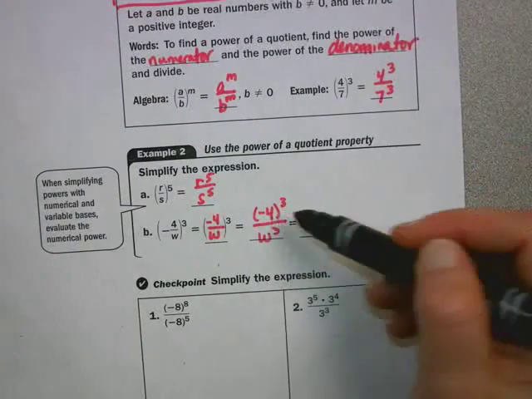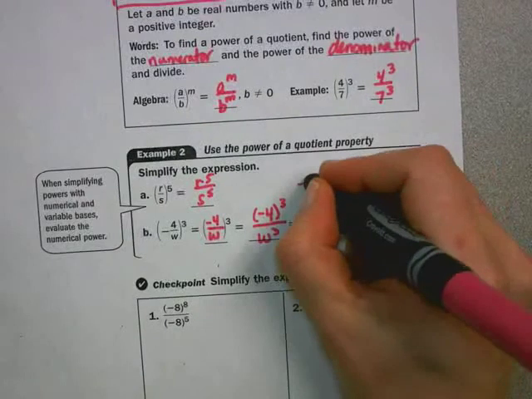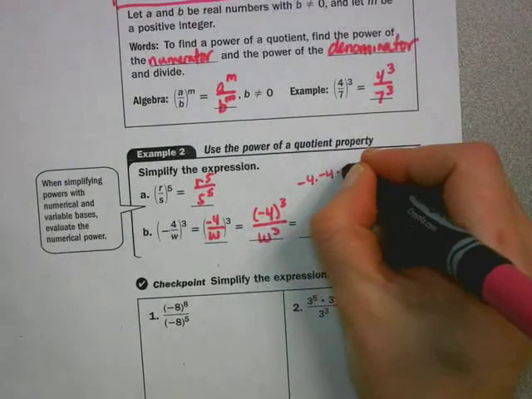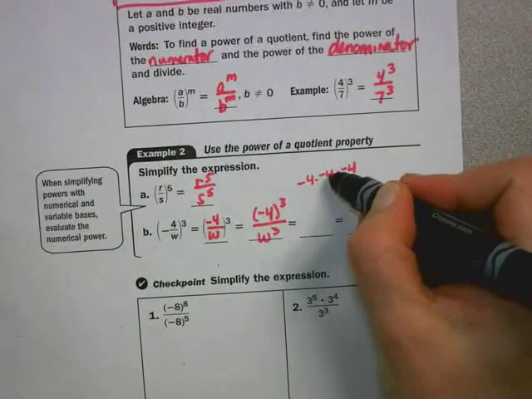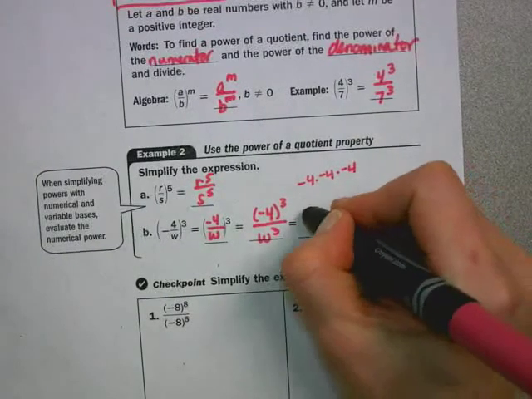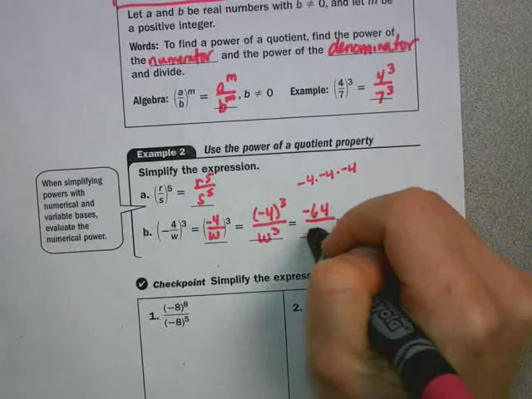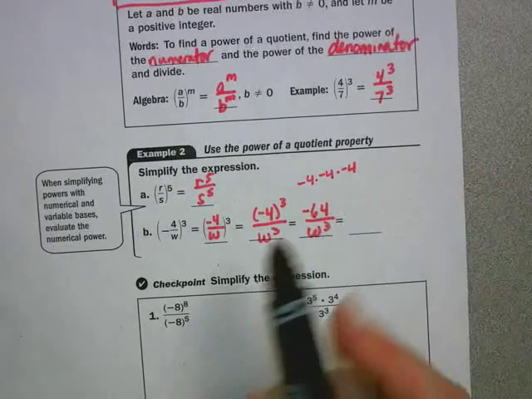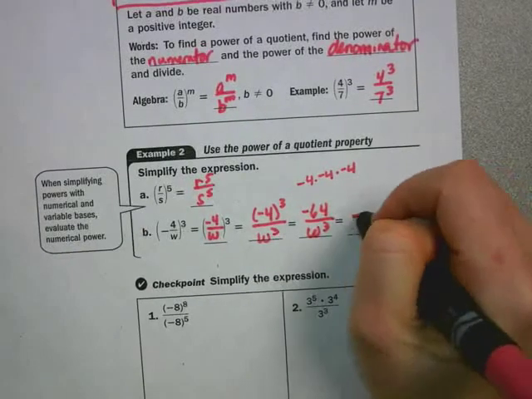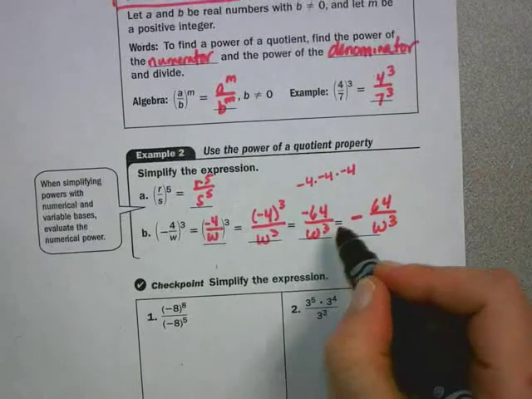Variables and numbers, they want us to actually do -4 to the third power, which is -4 times -4 times -4. So -4 times -4 is a positive 16. Positive 16 times -4 is negative 64 over W to the third. And if you wanted to use their same notation of putting it back out in front, you could do so as well, or this answer would be just fine.